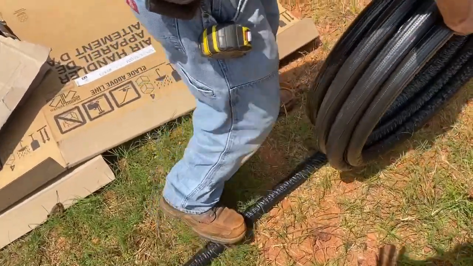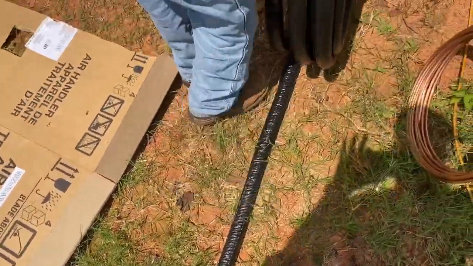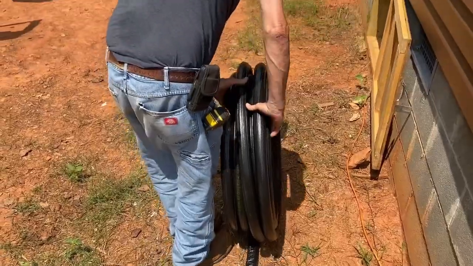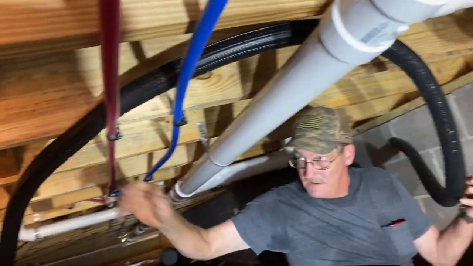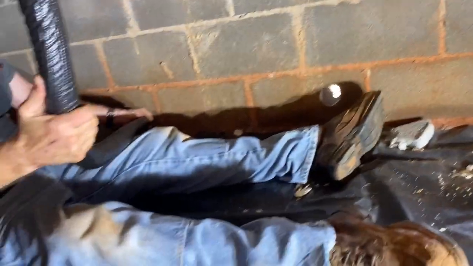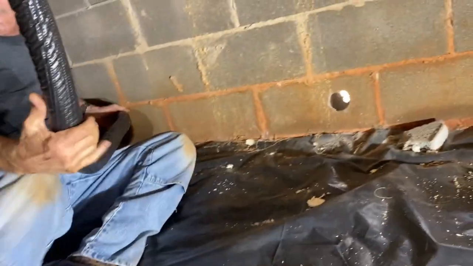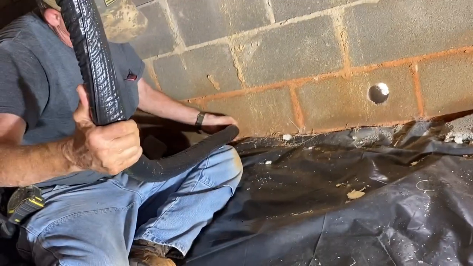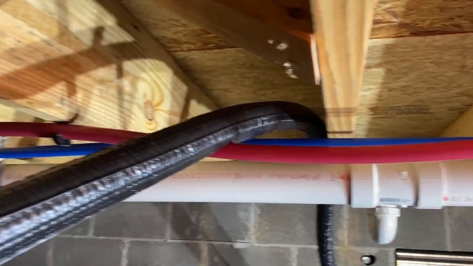We ran the copper line and the bare tube, power cord, and the thermostat wire through there, and we run it down through here. I have to get me a little slack. That will pull me a little bit. There you go. I'm trying to put it through to the indoor unit, and like I said, it's all B-roll, so you can see it.